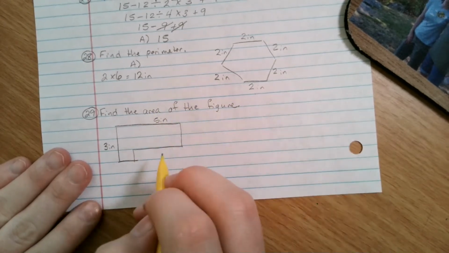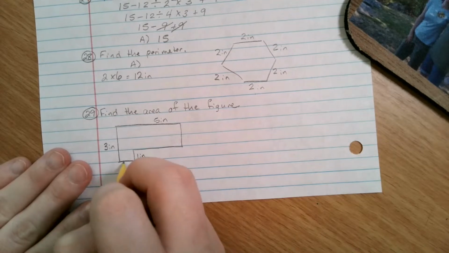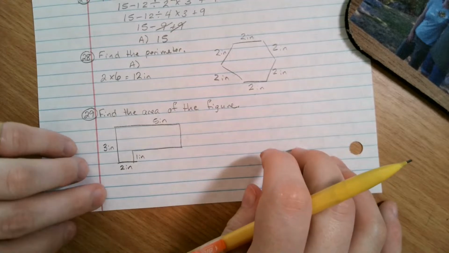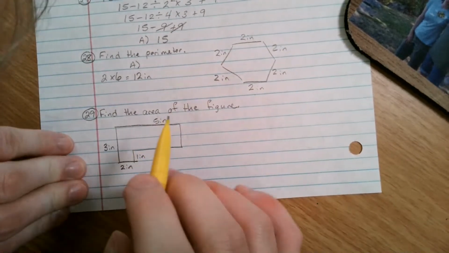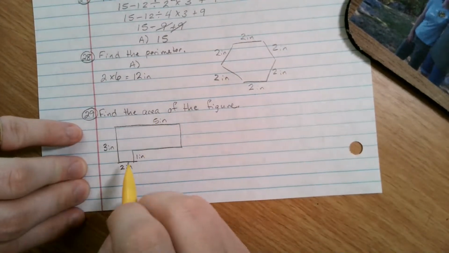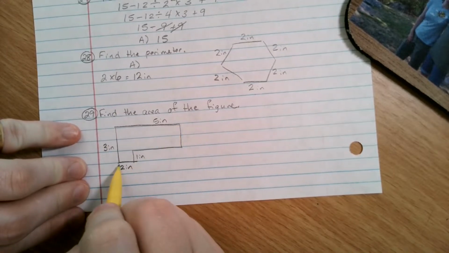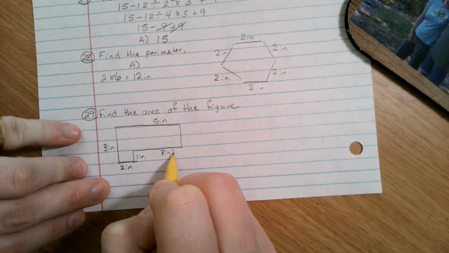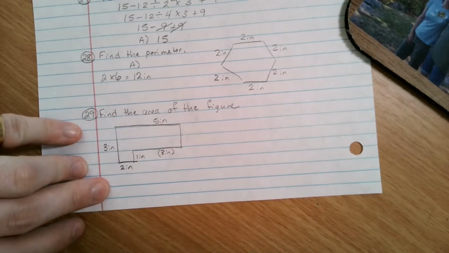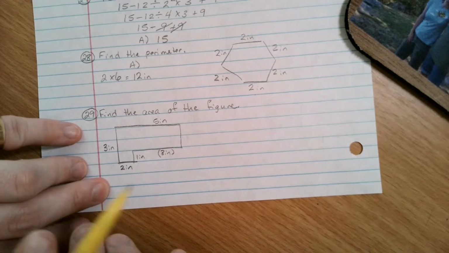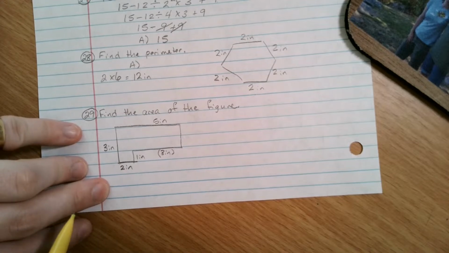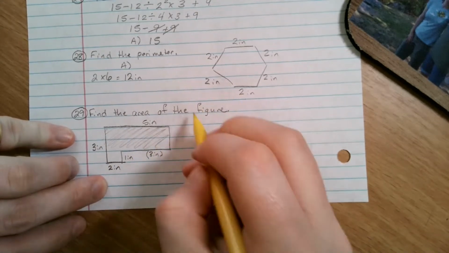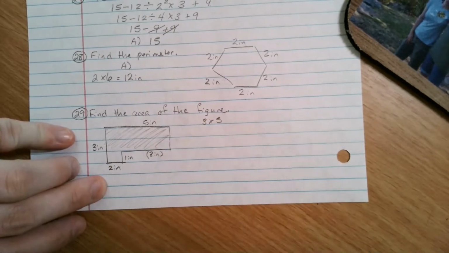Label correctly. All right. So we will do this piece by piece. And because this whole length is 5 inches and this piece is 2 inches, we know that this remaining piece is 3 inches. I'm going to put it in parentheses because it was not given to us, but it is derived. So we're going to find this area first, which is 3 times 5.